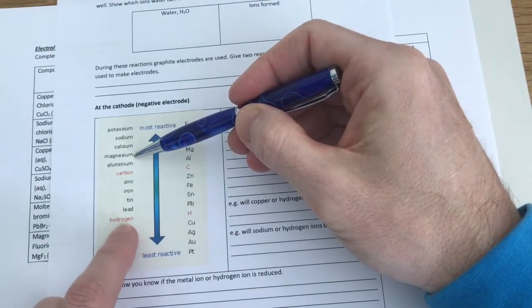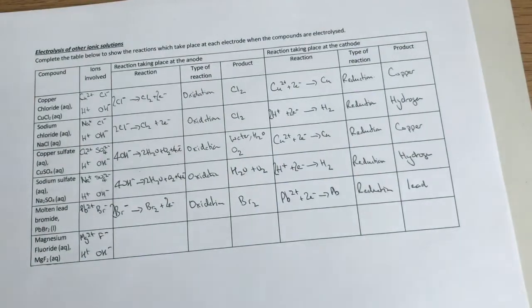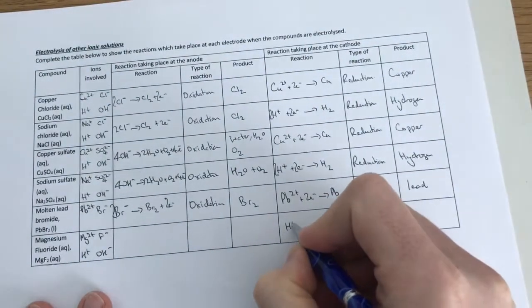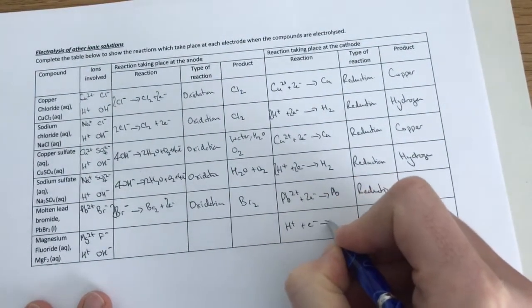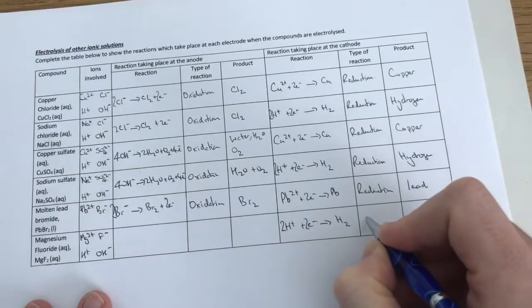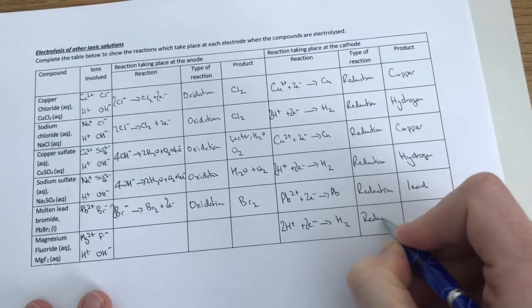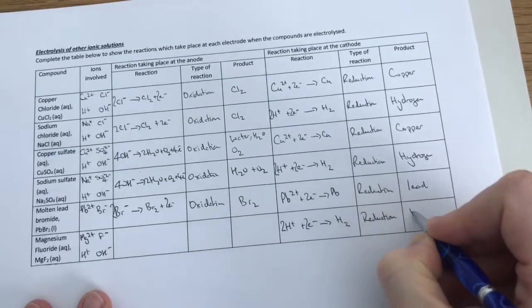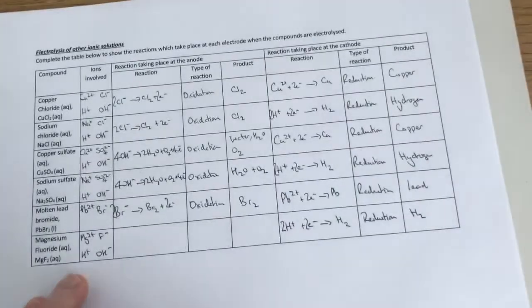So the least reactive goes first, which is going to be hydrogen. So over here we'll have H+ gaining an electron to form H. That'll be 2 of those, 2 of those, and 2 of those. And that is reduction, and we will get hydrogen produced.